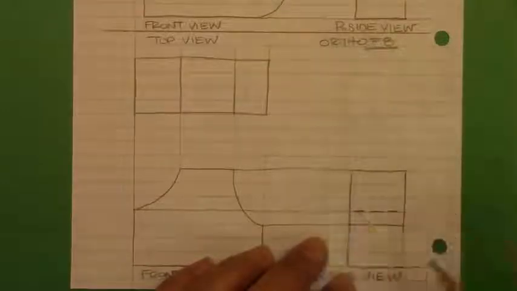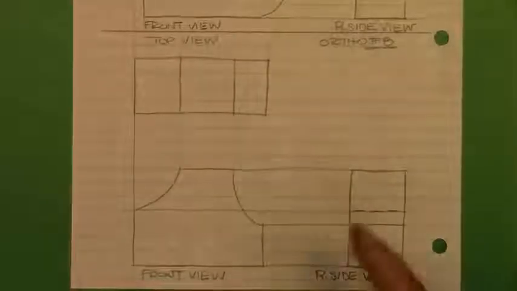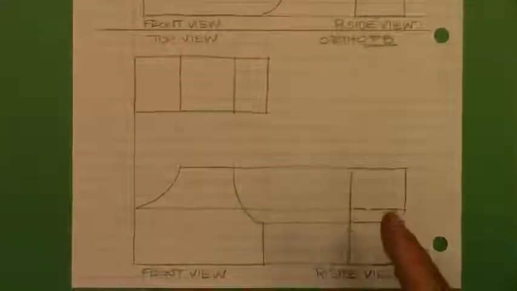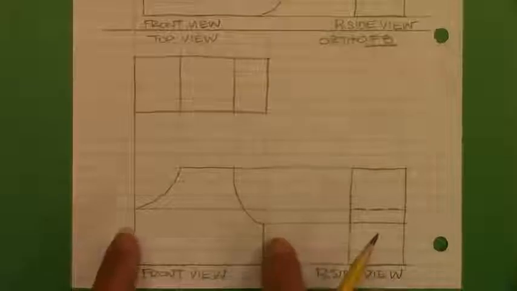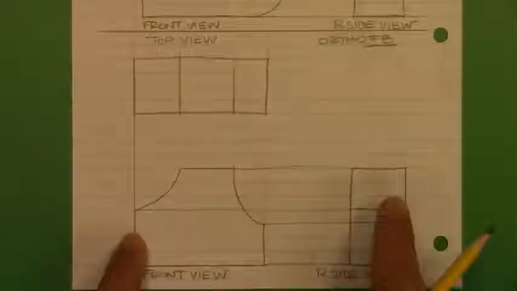Okay? And there it is. All right? If you got that, congratulations. That was not easy. Once again, if you drew these two lines correctly, as they are on the drawing, this would have all come together.